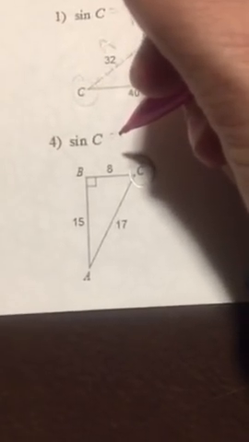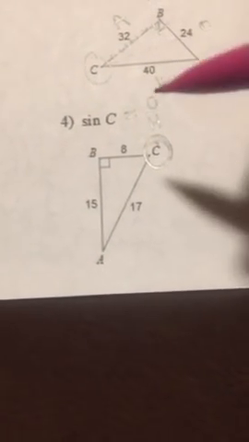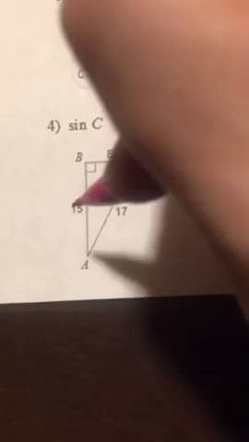Alright, problem 4. We have sine of angle C, so we know we're using C. And sine is equal to O over H from SOHCAHTOA. Opposite is across, opposite side.